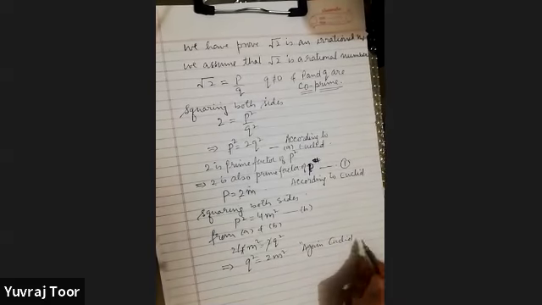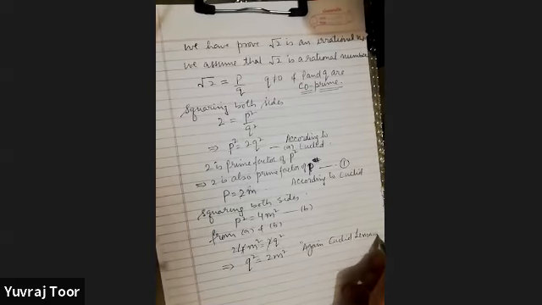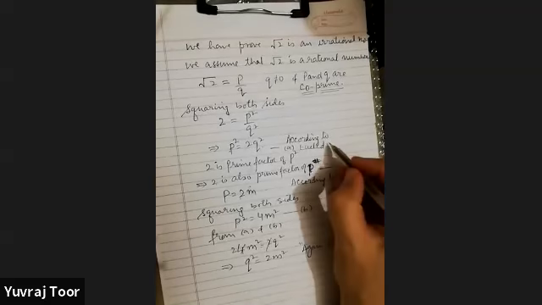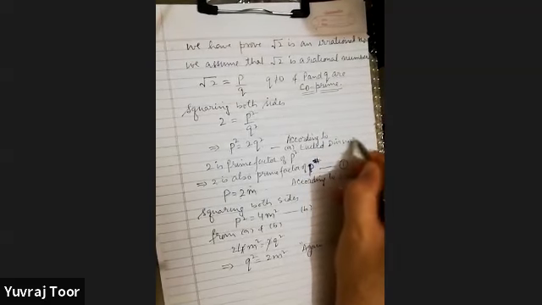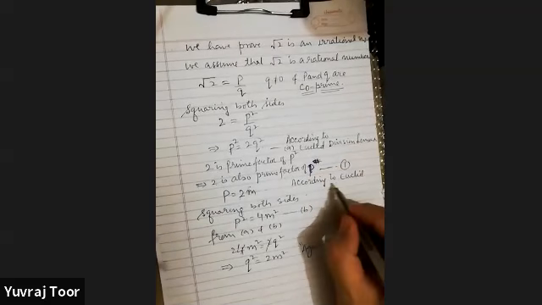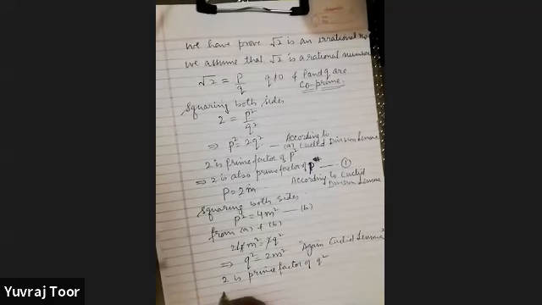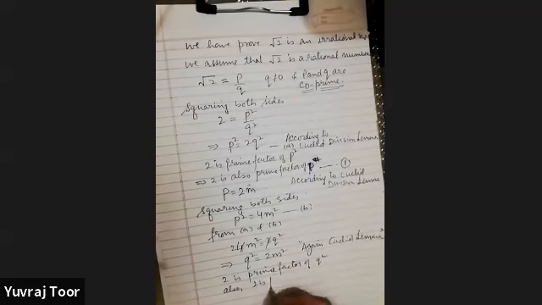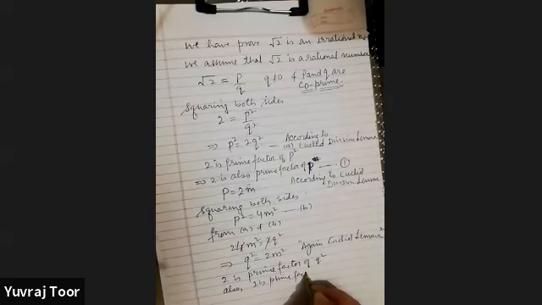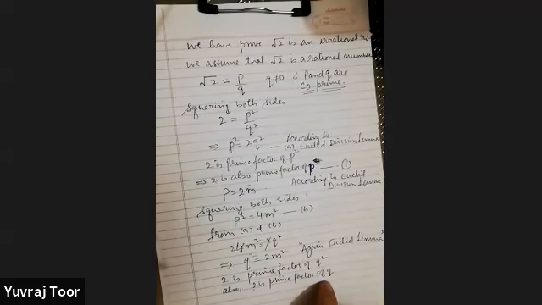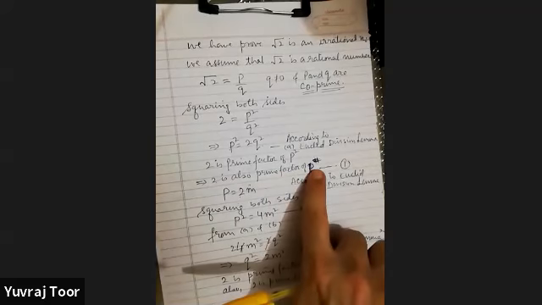Again, Euclid's division lemma, you have to mention Euclid's division lemma. So 2 is a prime factor of q square. Also 2 is a prime factor of q. We are saying 2 is a prime factor of q, and we are saying 2 is also a prime factor of p.